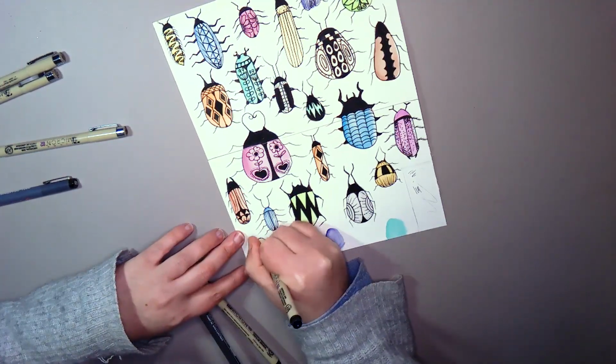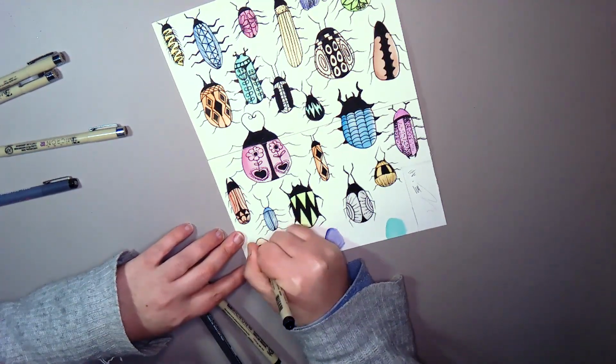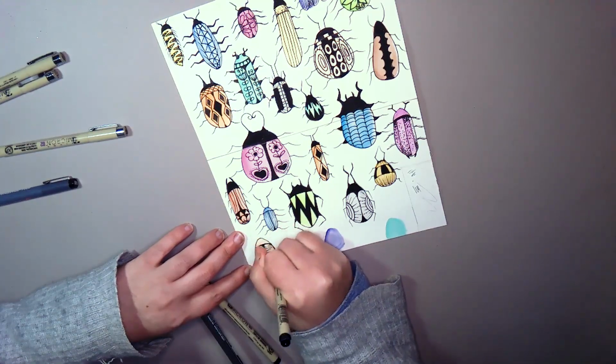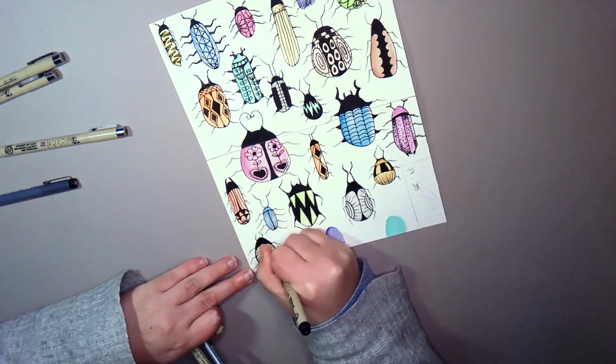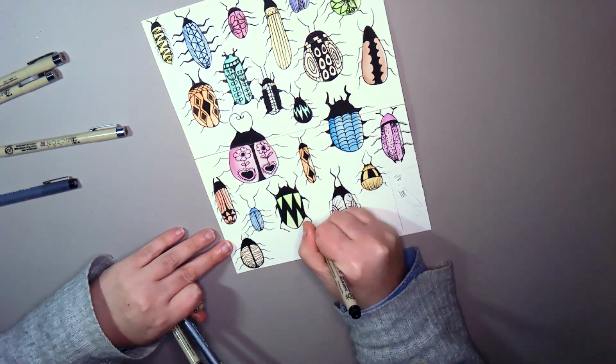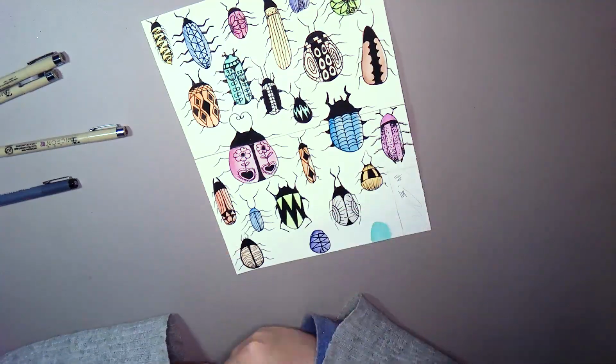We're nearly there. I told you this took time. And not having a plan for a pattern on any of the bugs, and having them all look different as well.